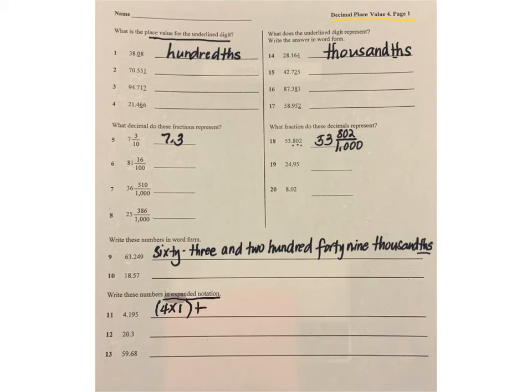So plus 1, the decimal place is the first one. That's the tenths place. 1 times 0.1 plus, what's the place value of 9? It's the hundredths, right?